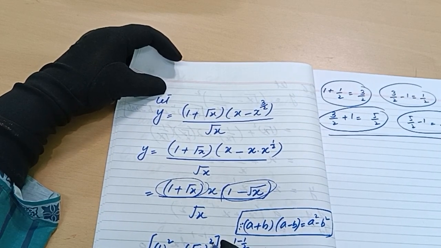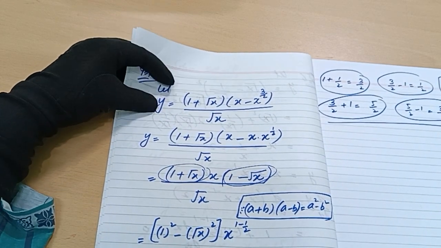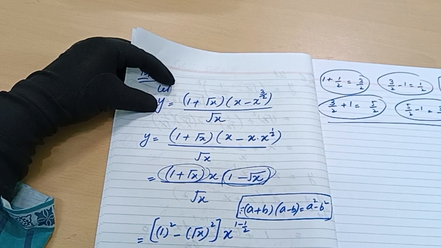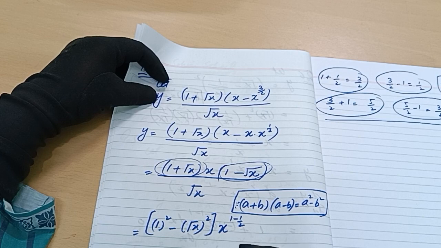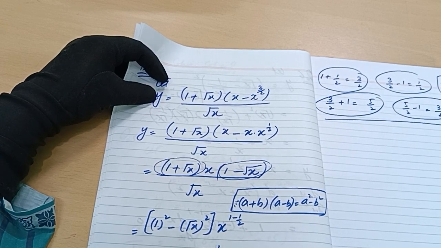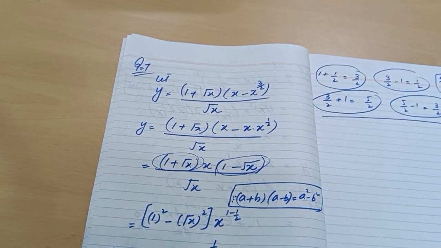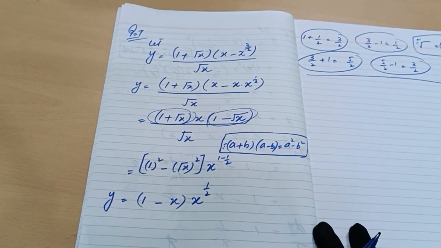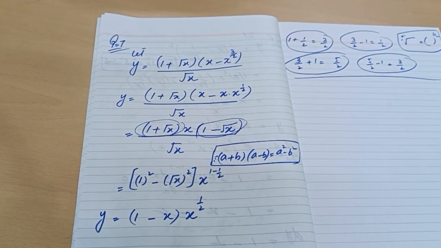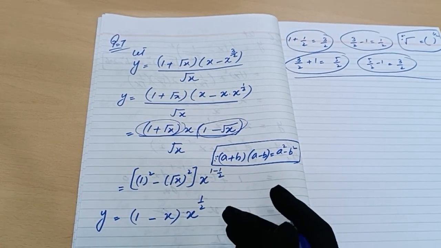Square and square root are opposite, so they cancel, leaving only x. And this power becomes 1 minus half, which is half. Keep this point in mind, don't go into the calculation. Some points should always be fresh in your mind for quick calculation. 1 minus half, half left.